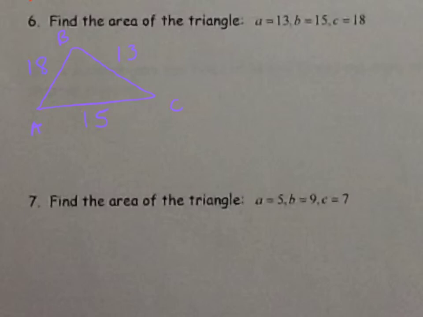I notice on this one I have a side side side case, so I have to use a different formula. The other formula on this sheet says the area is the square root of, it's kind of a big square root, the semi-perimeter, so half the total perimeter, times that same semi-perimeter minus one side, minus another side, minus the third side. So yes, it's another formula, but it's really not too bad.